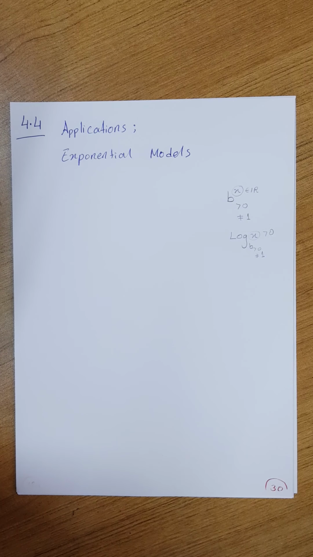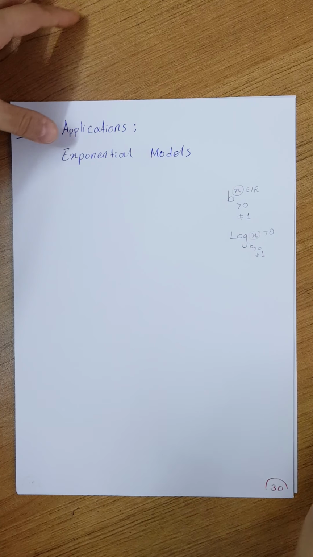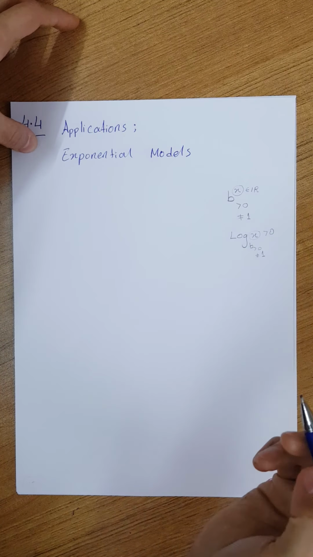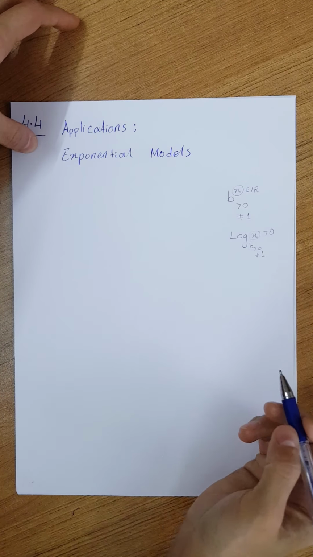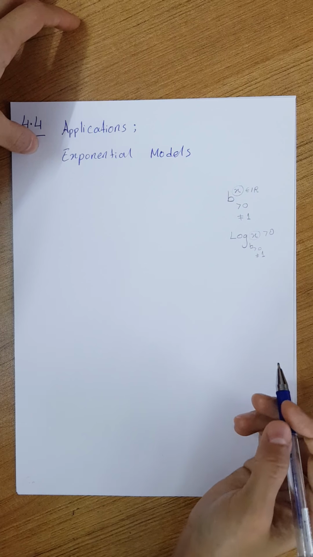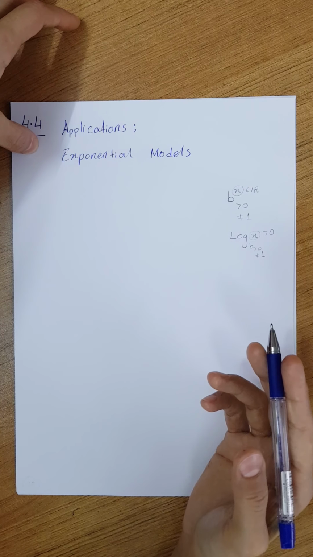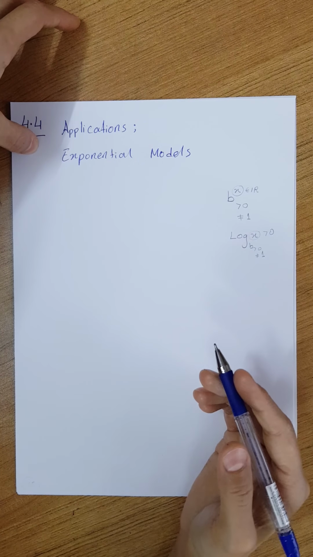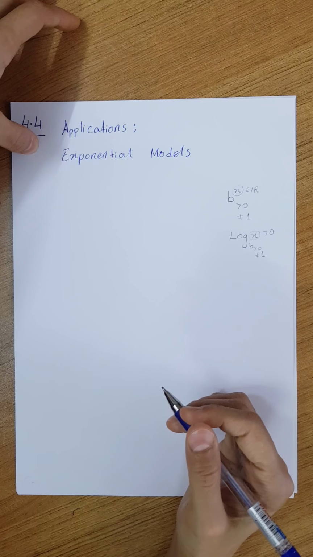I'll just ask for increasing, decreasing, critical numbers, local extrema, concavity, and inflection points of those given functions. In chapter 3, of course, we have studied those. You're already familiar with those. Today, we are studying increasing, decreasing functions and concavity using exponential functions.